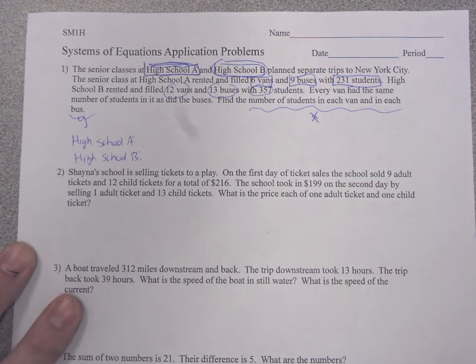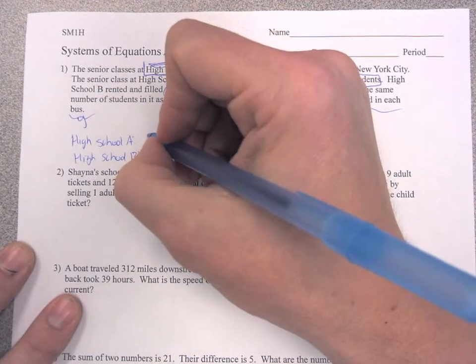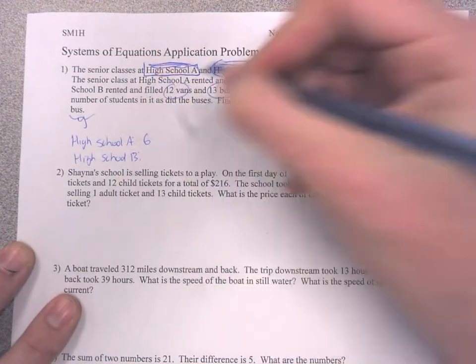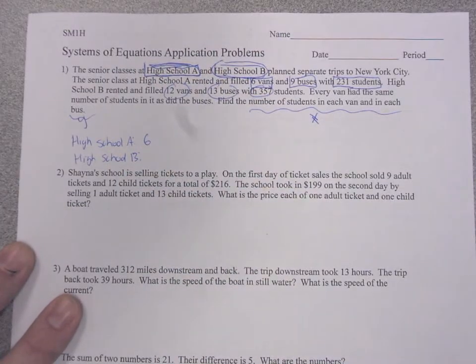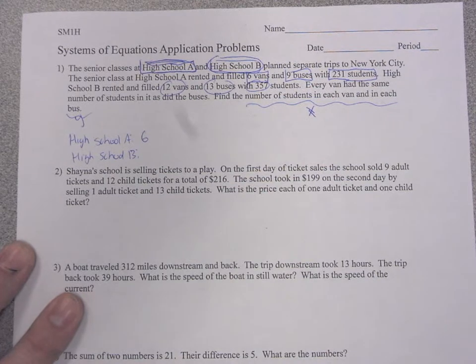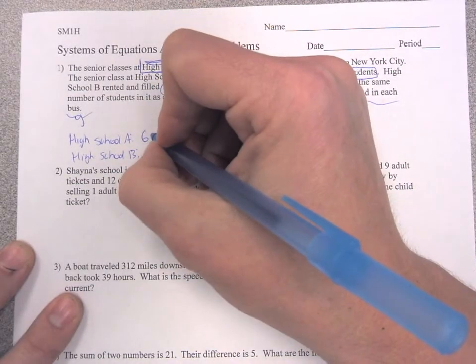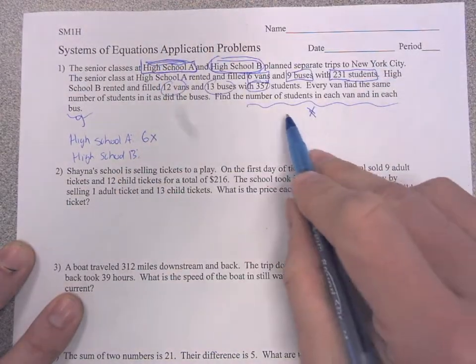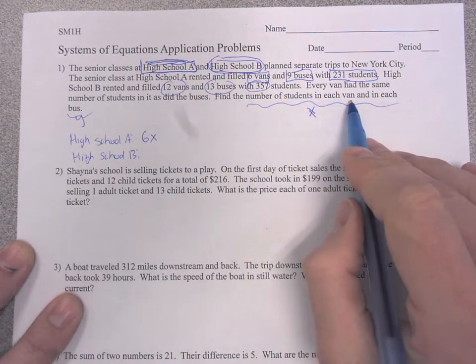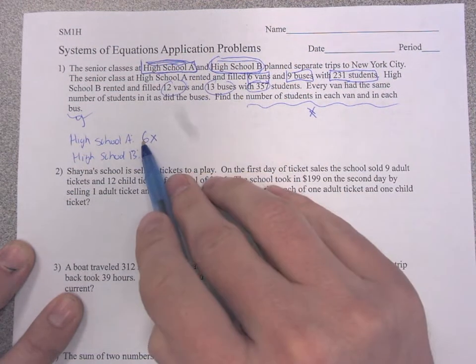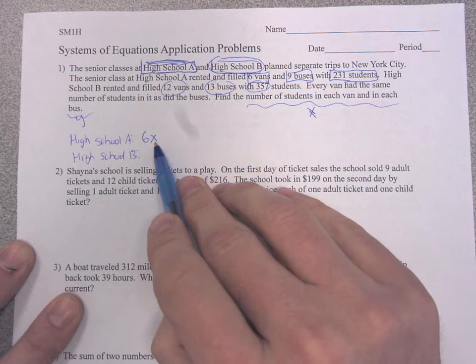For high school A, we have 6 vans, but we don't know how many people are in each van. So we multiply the number of vans times X, because X is the number of students in the van: 6 vans times some amount of students per van.